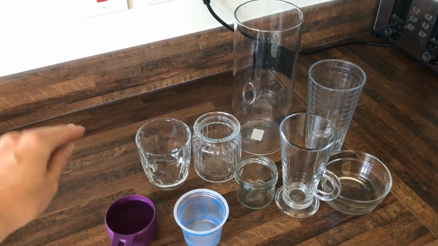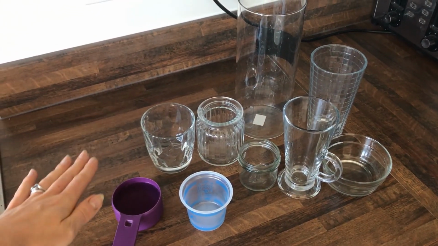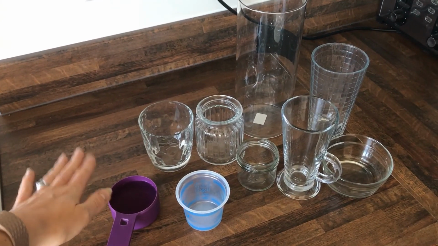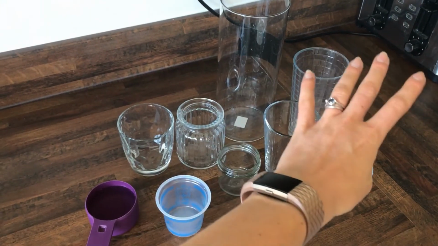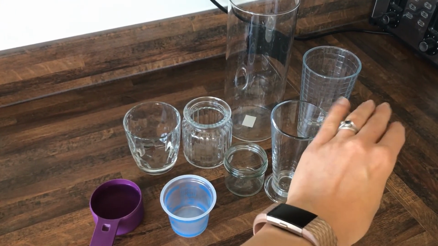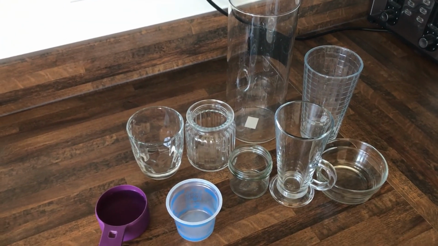Start a line with the container where it's not going to come up very far, and go along to where you think the container is that's going to be the fullest, or maybe even not fit all the liquid in.